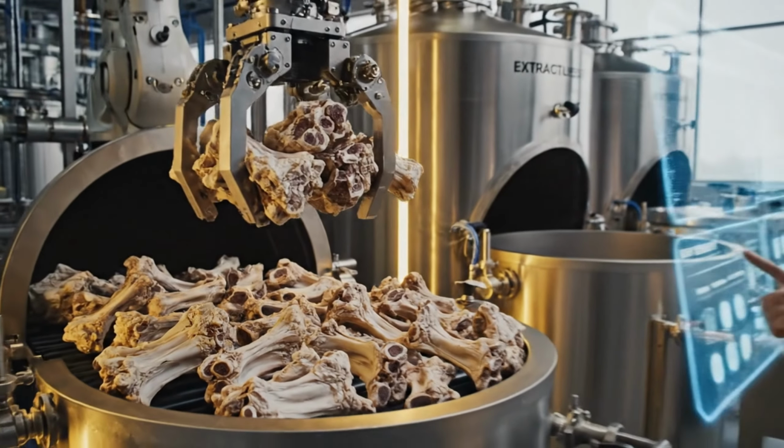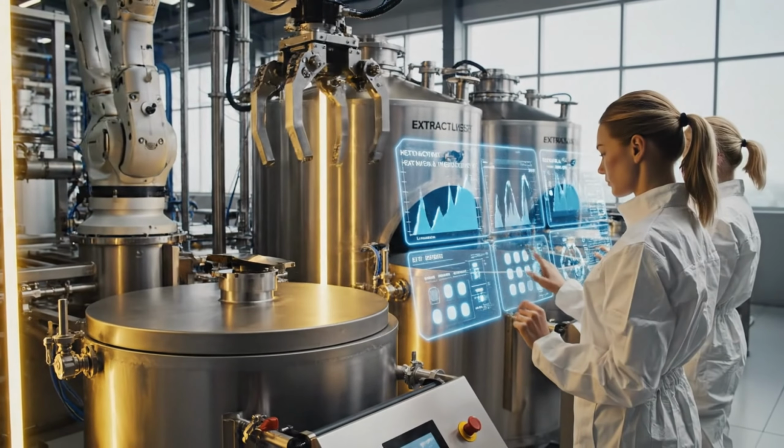Increasing the enzyme concentration now. Confirmed. Temperature is holding steady.